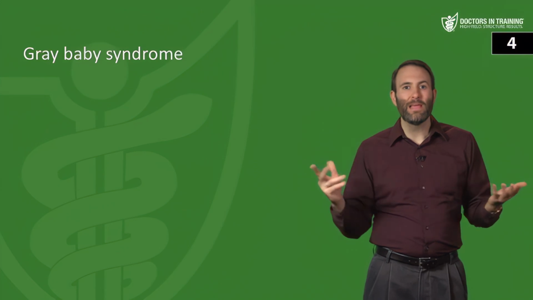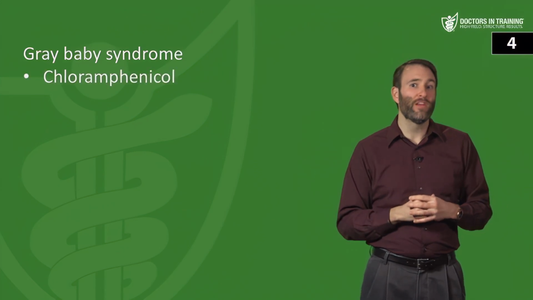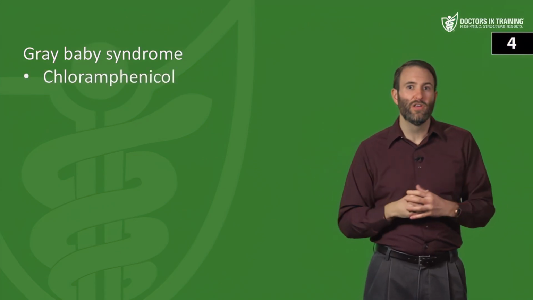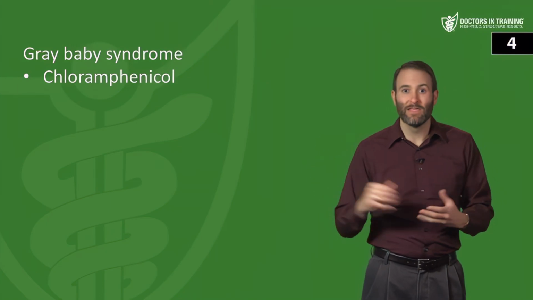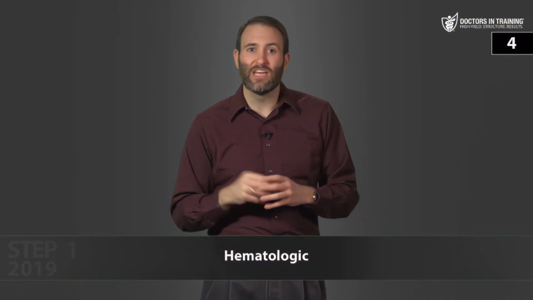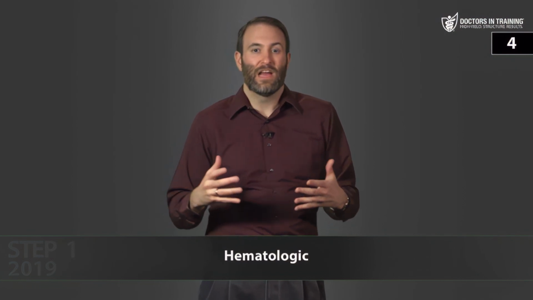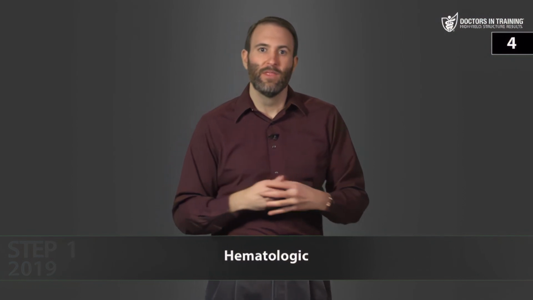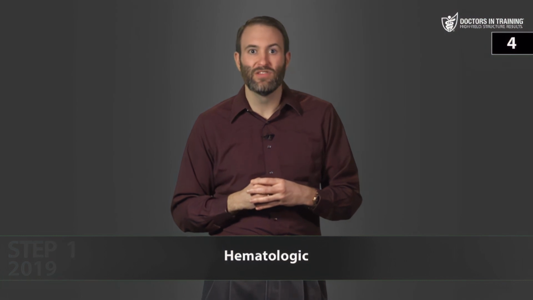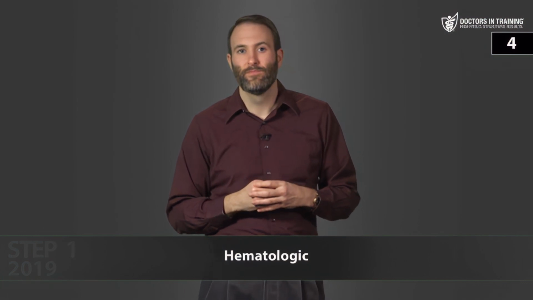Next, we have gray baby syndrome. That's going to be caused by chloramphenicol. So this is a toxic accumulation of the toxic chloramphenicol metabolites. And this occurs in infants because that UDP glucuronyl transferase enzyme is immature. And it's actually unable to metabolize that drug very well. So babies are going to vomit. They're going to have kind of an ashen gray color, hence the name. Limp muscles, hypotension, cyanosis, and cardiovascular collapse.